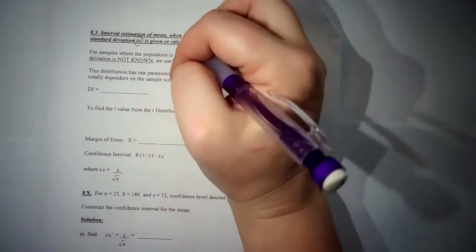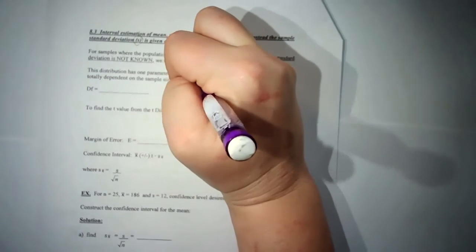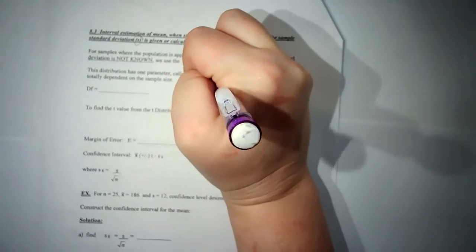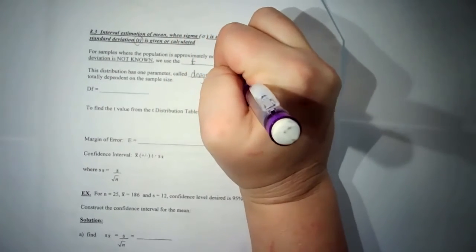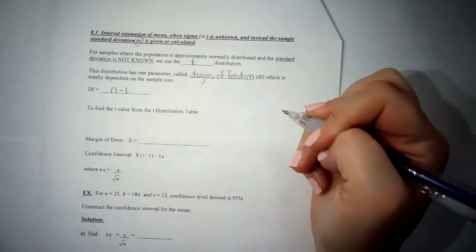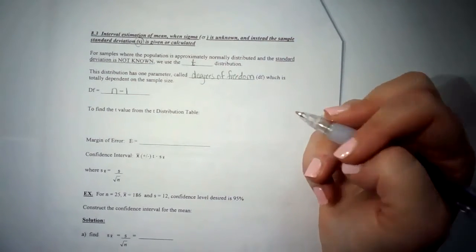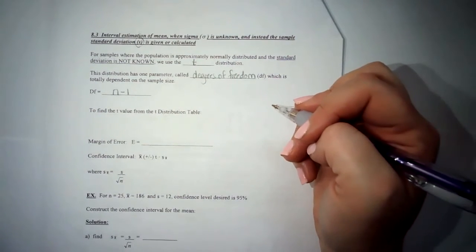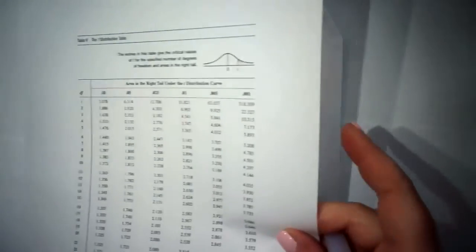This distribution only has one parameter, df. Those are called the degrees of freedom, and that's totally dependent on sample size. Degrees of freedom are just n minus 1. So whatever sample size they give you, subtract 1, and those are your degrees of freedom.